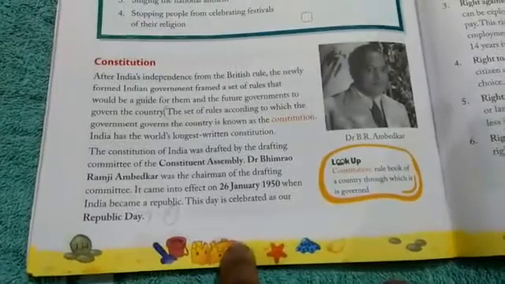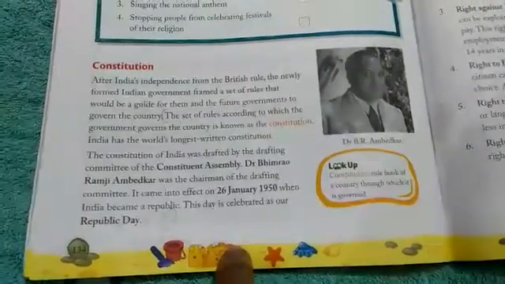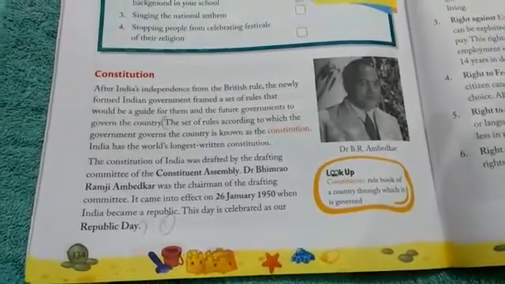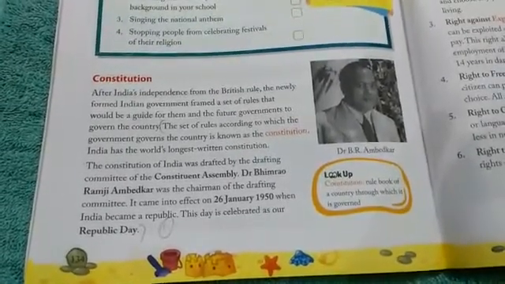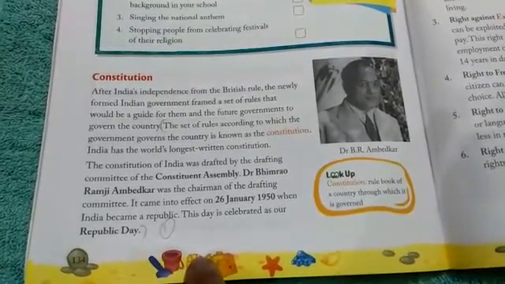The Constitution of India was drafted by the drafting committee of the Constituent Assembly. Dr. Bhimrao Ramji Ambedkar was the chairman of the drafting committee. It came into effect on 26 January 1950 when India became a republic. This day is celebrated as a Republic Day.